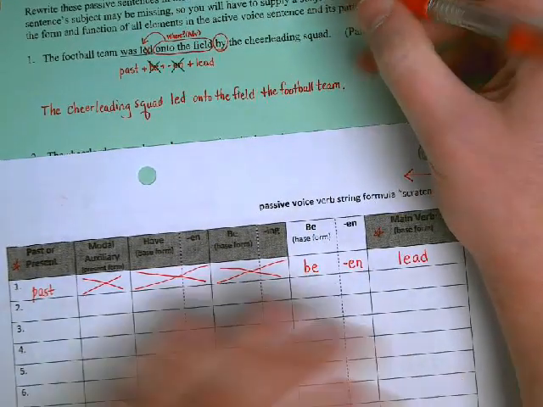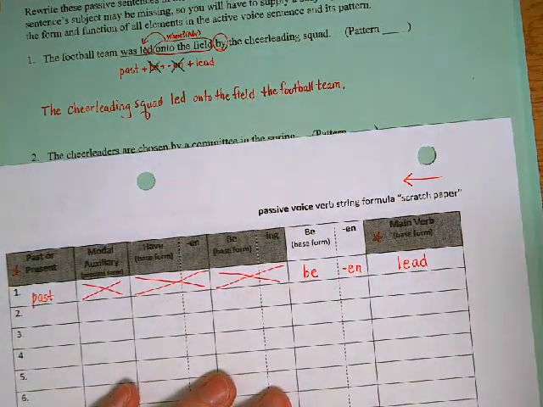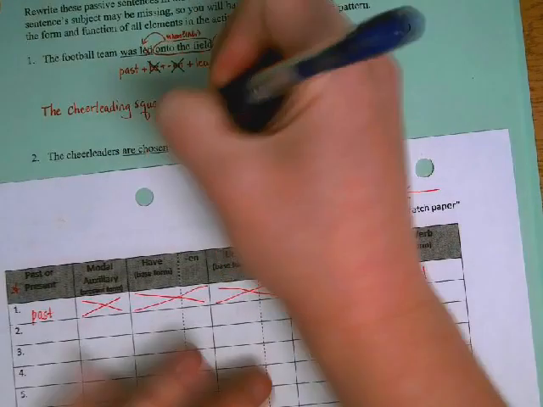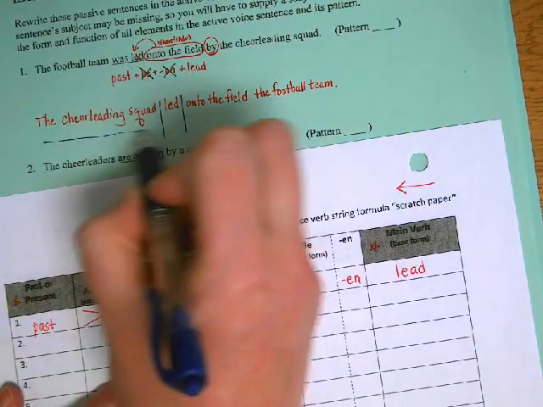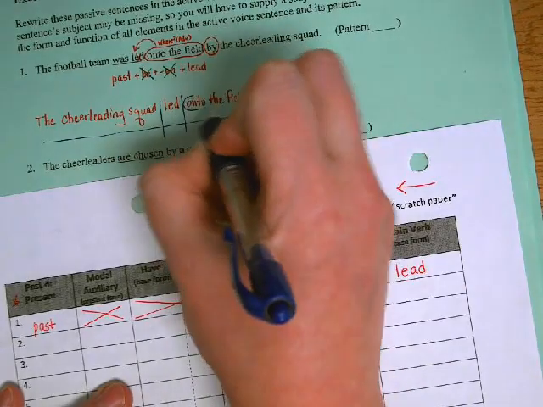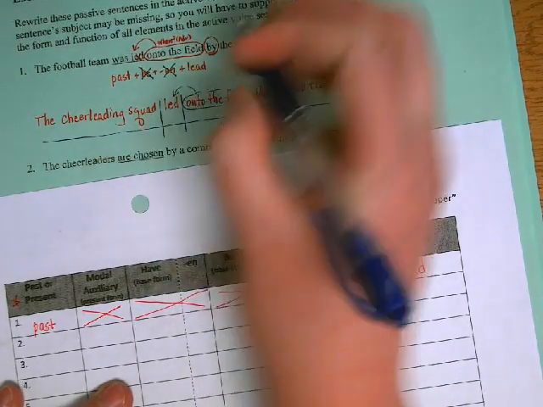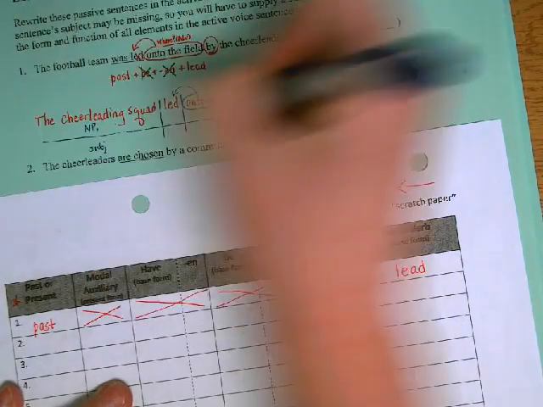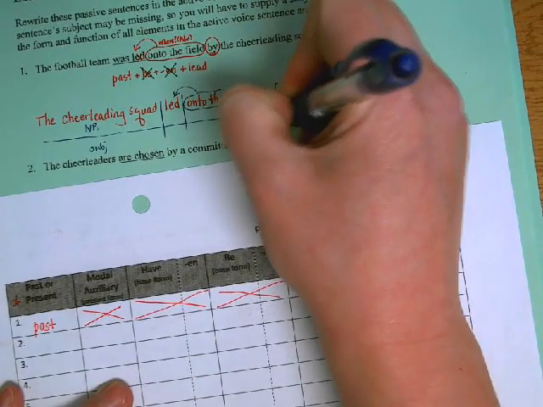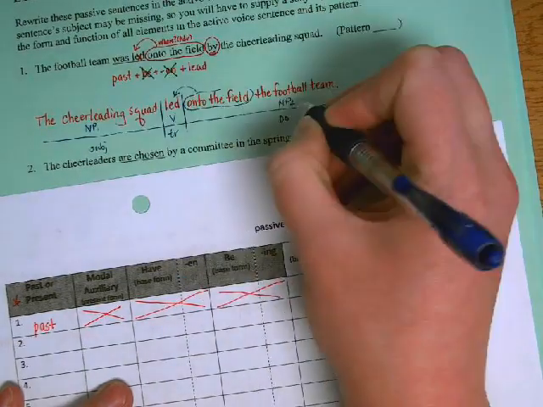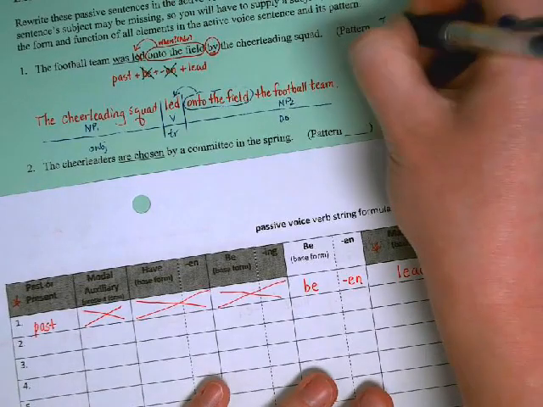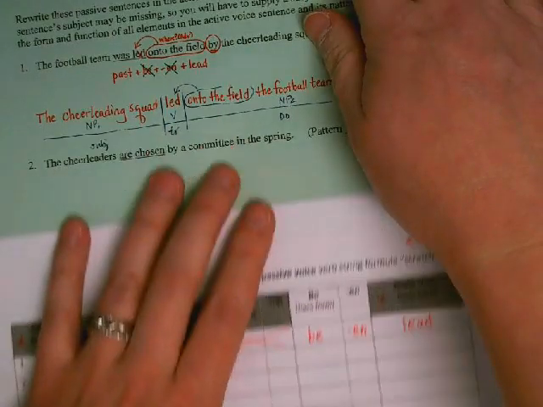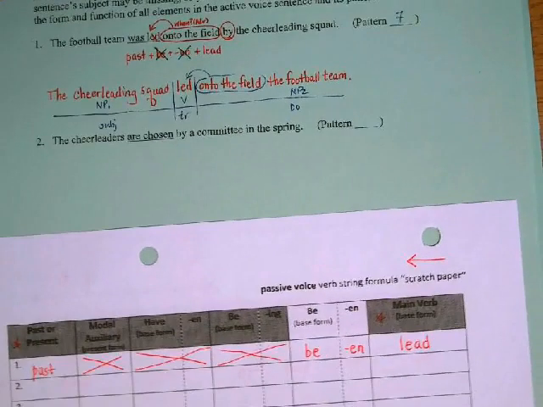All right, so when we look at this sentence, it's a lot easier now to sort of chart this out. We said onto the field is an adverbial prepositional phrase. Cheerleading squad's noun phrase 1, that's our subject. Football team, noun phrase 2, that's our direct object. Always we have a noun phrase 2, we know you have a transitive verb, so this ends up being pattern 7. Okay? All right.